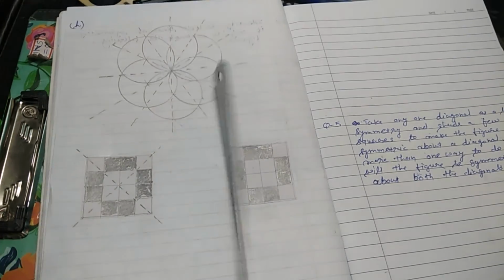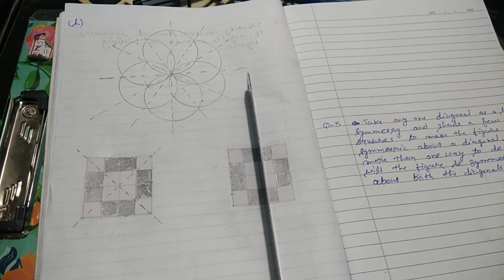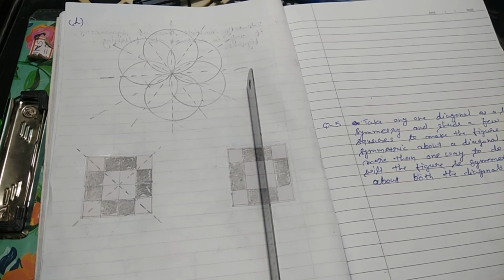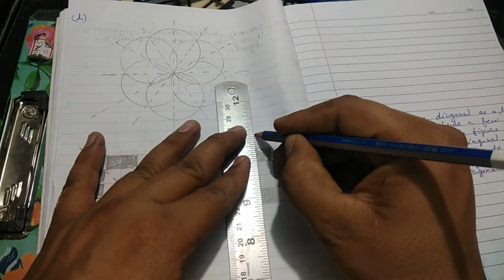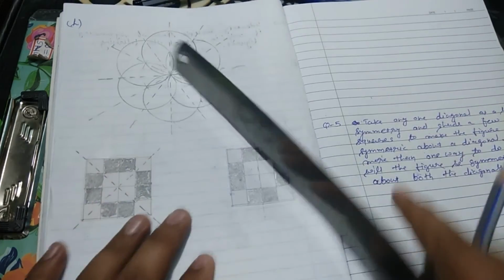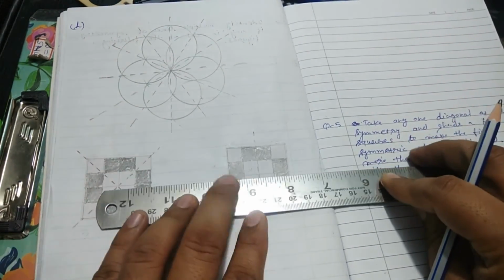So here, as we know that this is a square, first of all we will check the vertical line. Vertically at the center we have to put the scale in this square. Now we can see that this is a line of symmetry. So we will draw this line of symmetry. And now we will check for the horizontal line, and yes, it is also a line of symmetry.